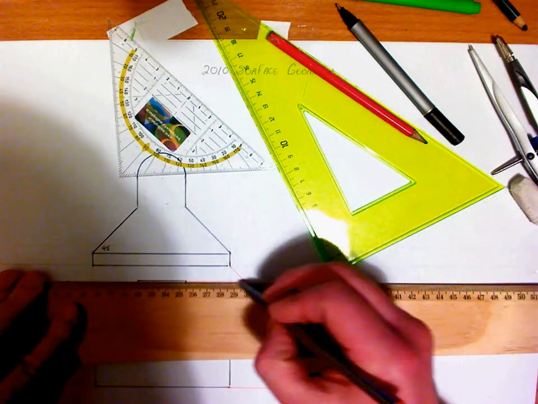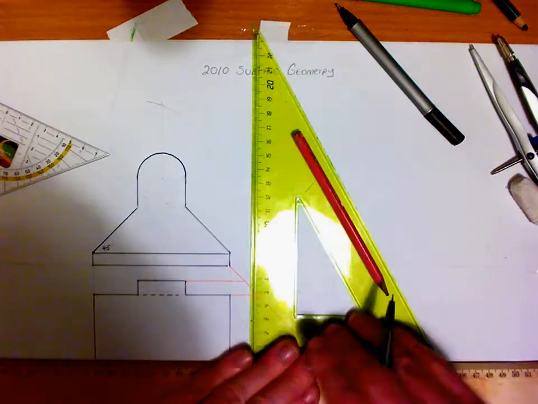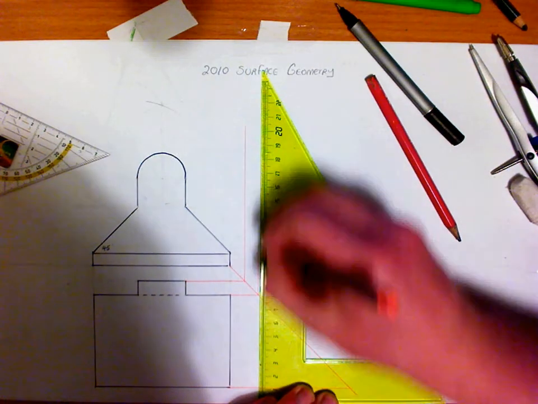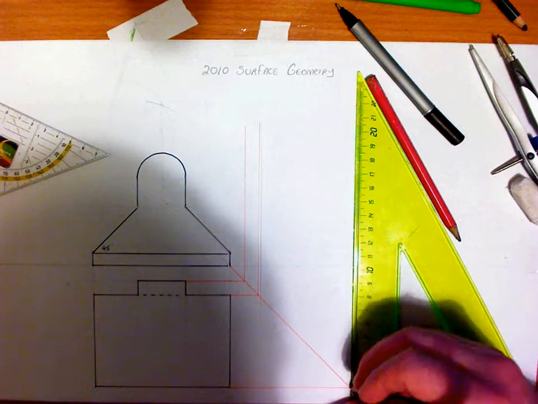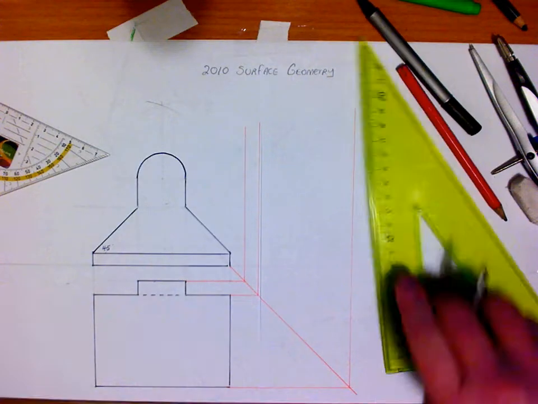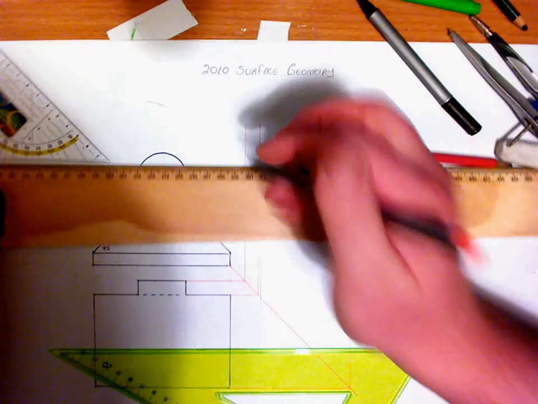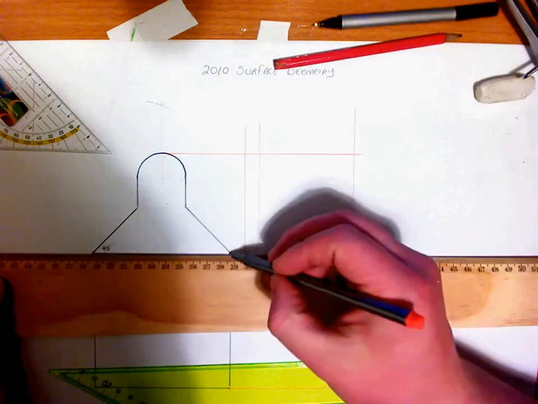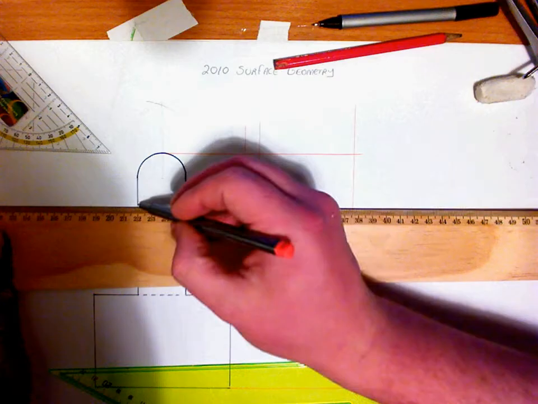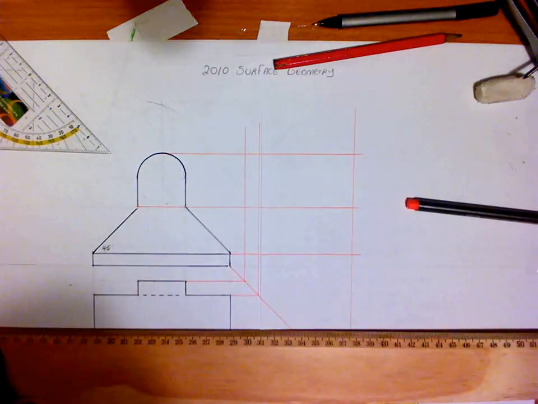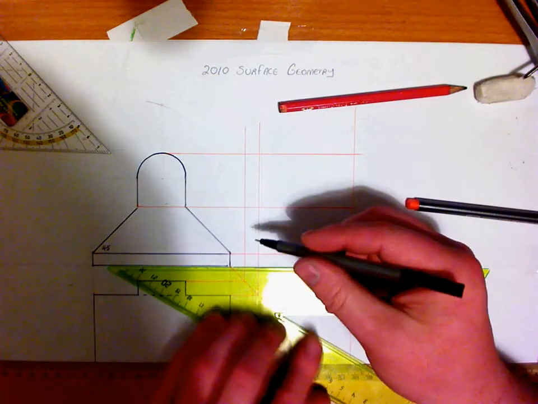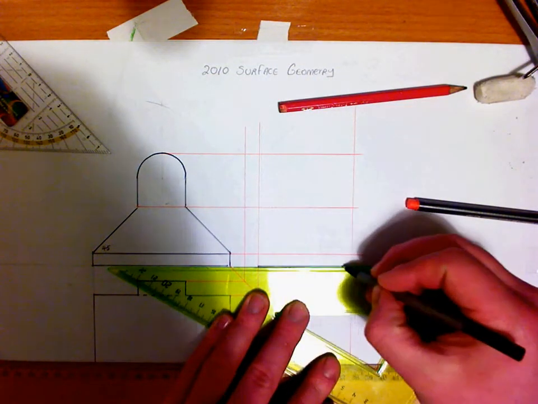Bring across all my points. Bring them straight up. Draw what I can of my front elevation. Okay, so on the end view, we have this much, heavy.